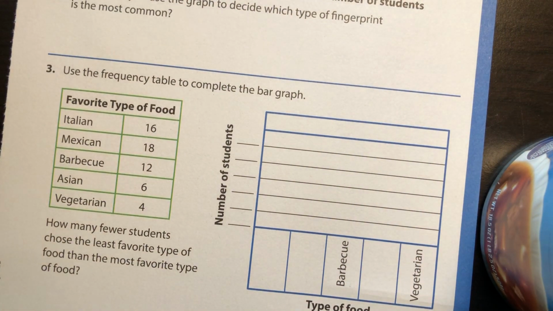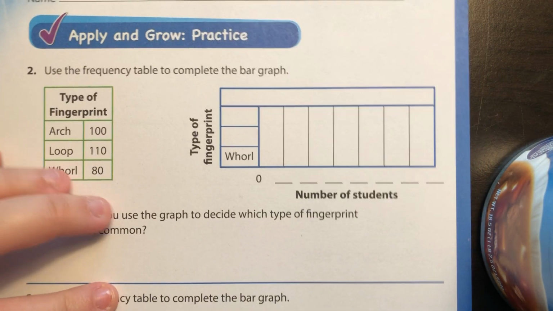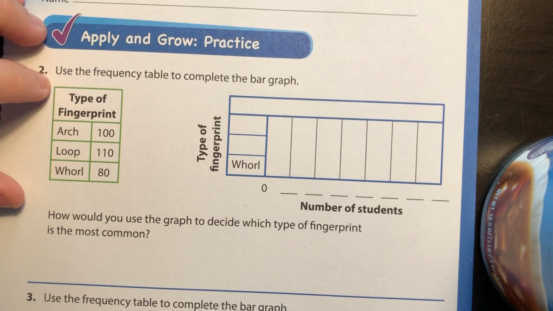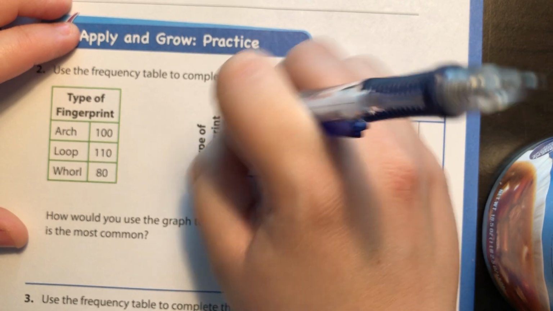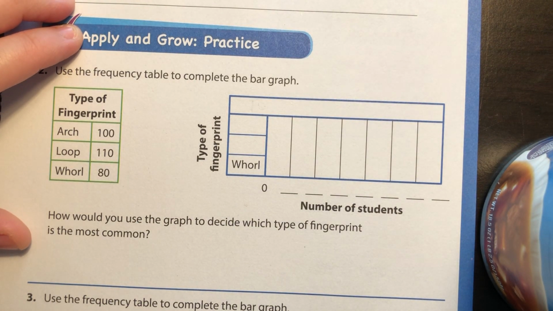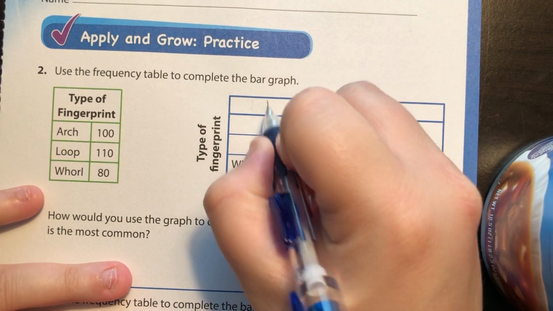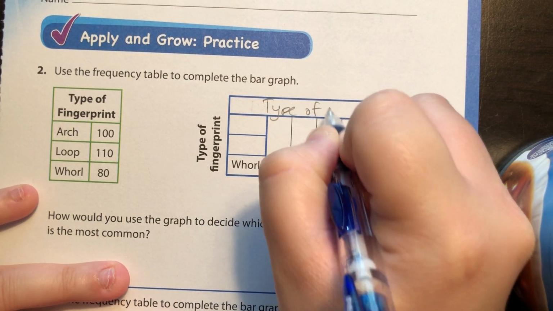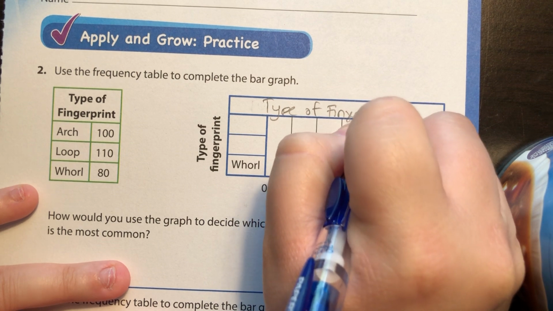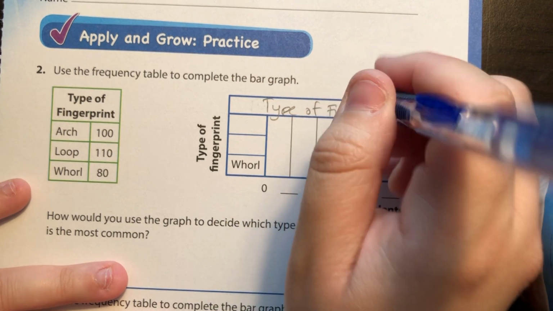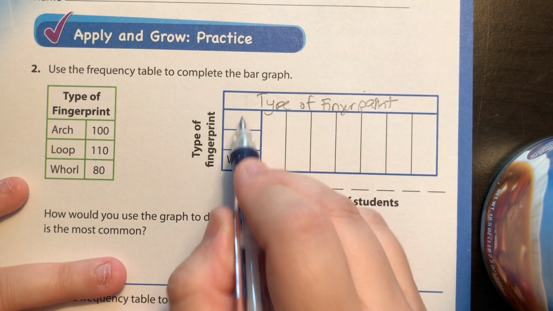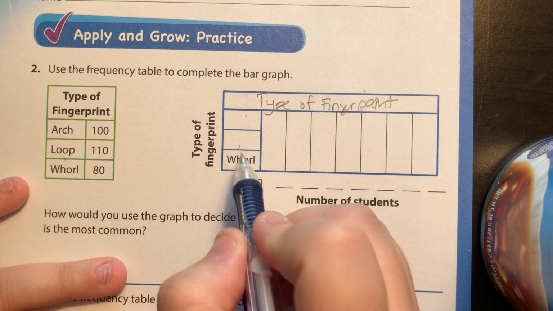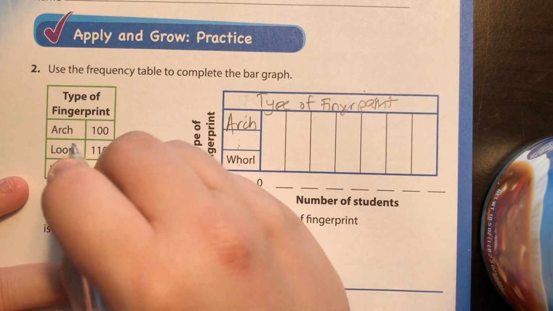Moving right along. Use the frequency table to complete the bar graph. So type of finger paint. Hold on. Give me 1 second. So type of finger paint. There you go. World is already on the thing, but I'm missing 2 of the labels. You just write these over here. So arch and loop.